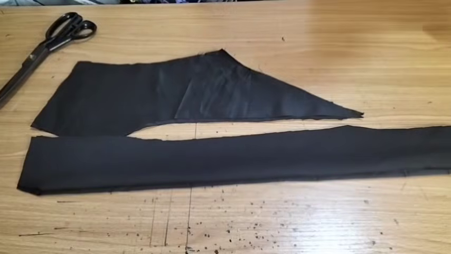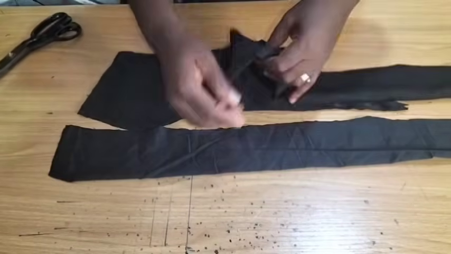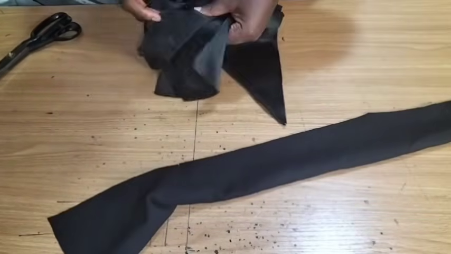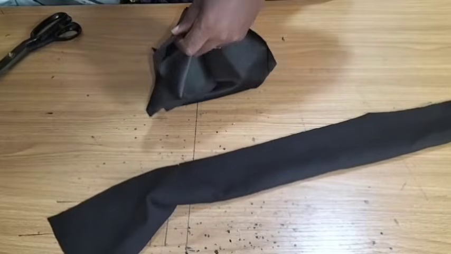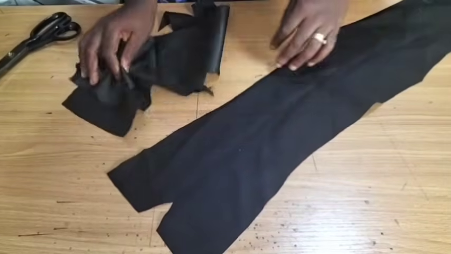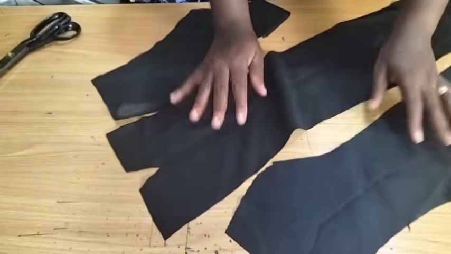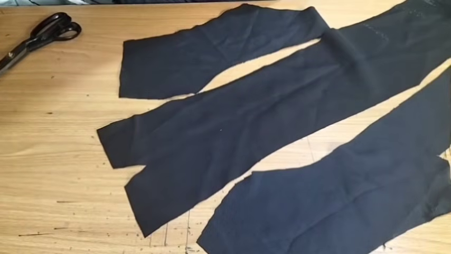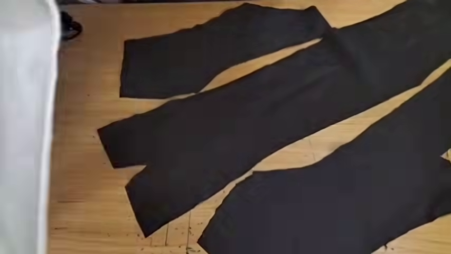Then I'm going to bring my wadding. I'm placing it on the right side. I have both lining and fabric right here. So on the main fabric, that is where I'm going to place my bustier now. So I'm going to place the wadding right now on it, then cut it out.